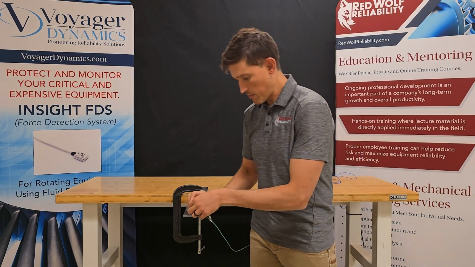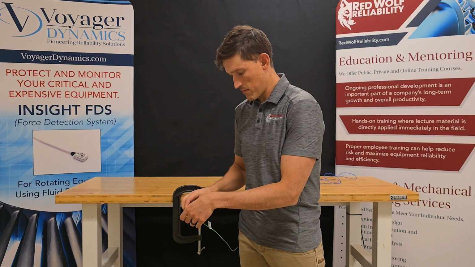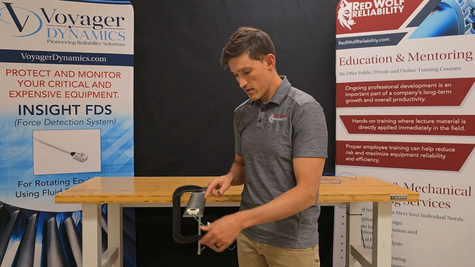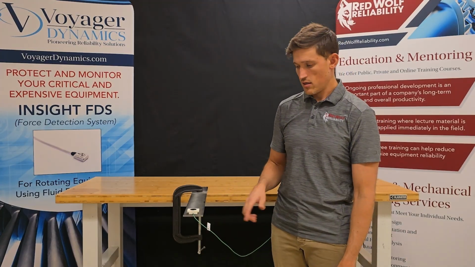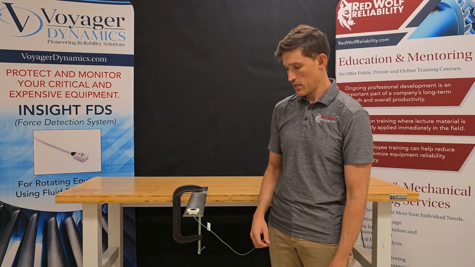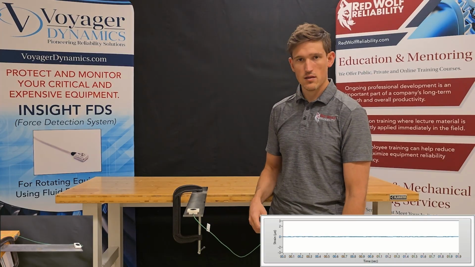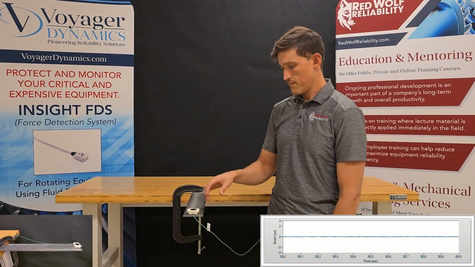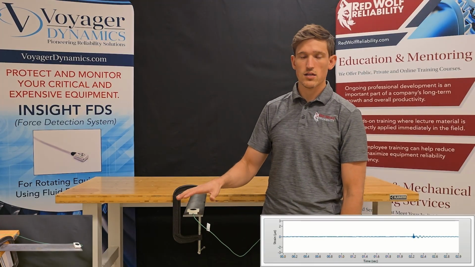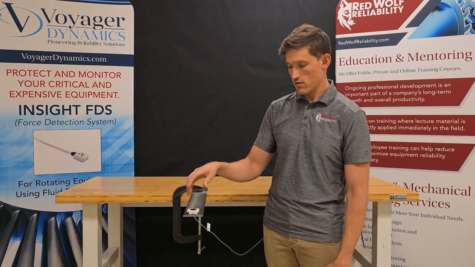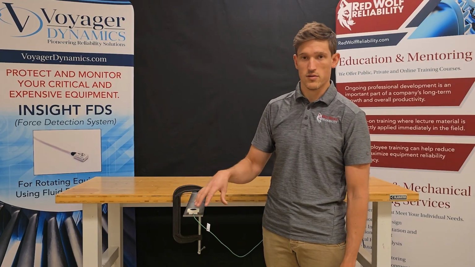So first I'm going to mount this at the free end of the beam. Now remember, if we were to pluck this beam and displace it from rest, this beam is going to vibrate at the first natural frequency of the beam. So we'll pluck it. I'm going to show some data down in the corner of this video. And there should be relatively low strain amplitudes. The FDS sensor is very sensitive, so there likely will be some seen in the data.